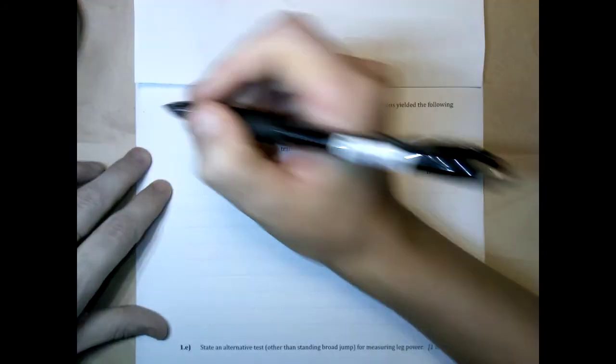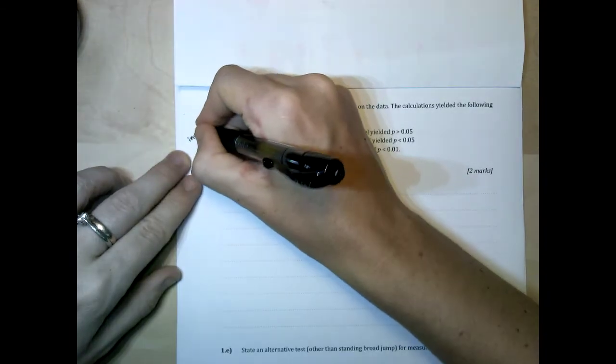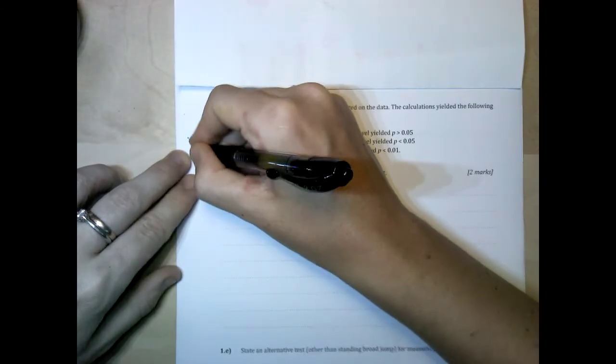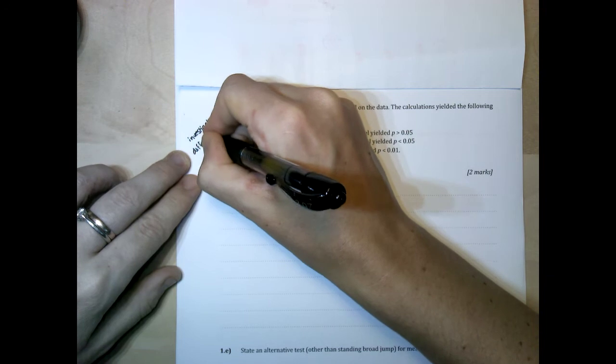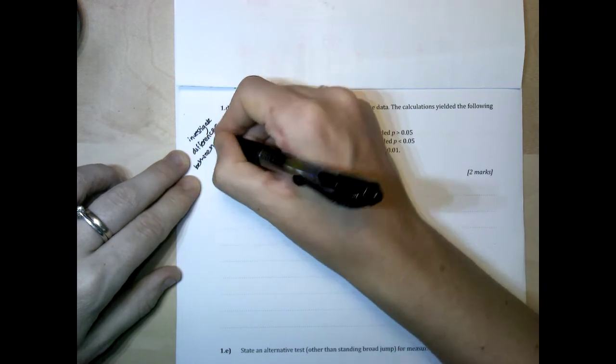So question 1D is about t-tests, and you really have to have an understanding about what a t-test is and why we use it in order to be able to work with this information. So why do we use a t-test? It's to investigate the differences between two sets of statistics. Investigate differences between two sets of data.